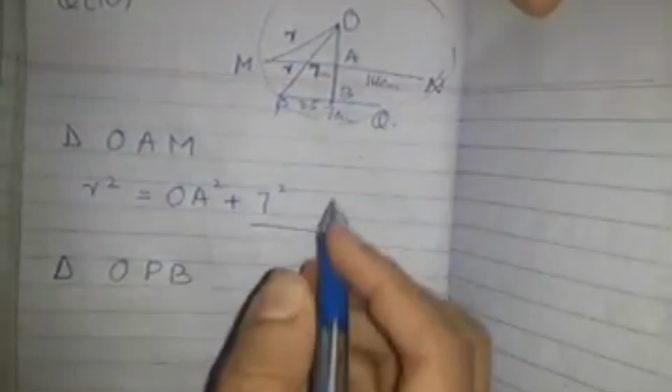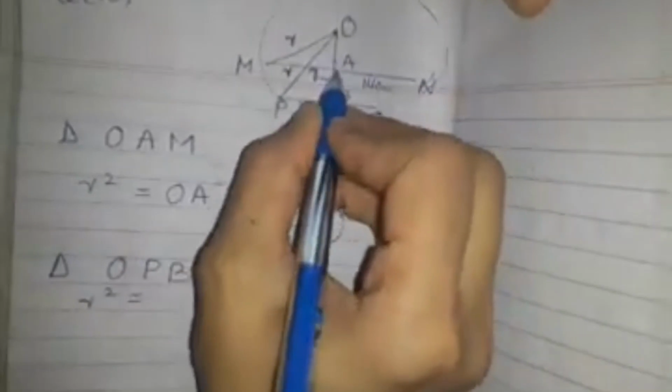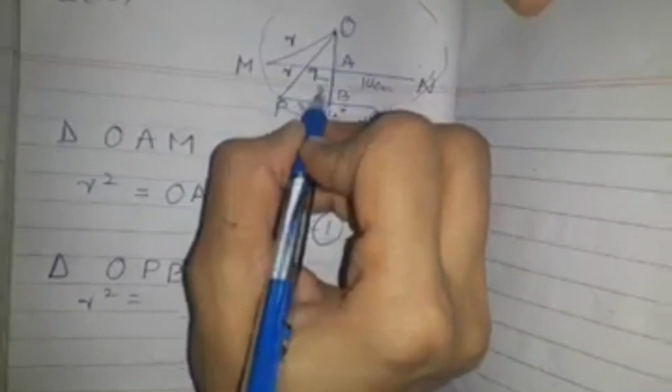Now let's write the Pythagoras theorem for triangle OPB. So OP is the R, R square is equal to OA plus 3, because the distance between the chords is given to us, which is 3 centimeter. So (OA plus 3) to the whole square plus 3.5 to the whole square.